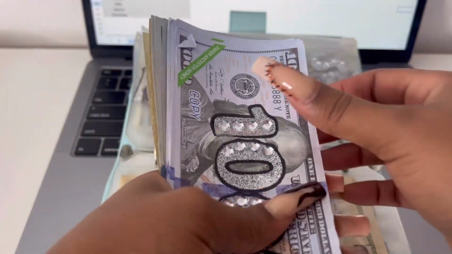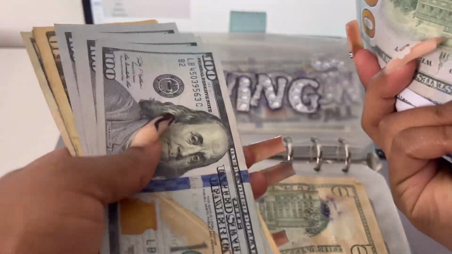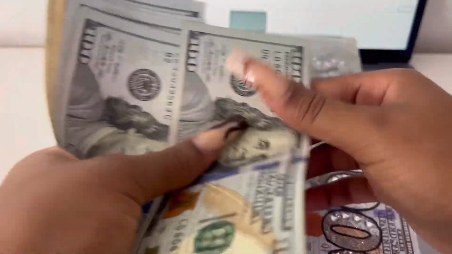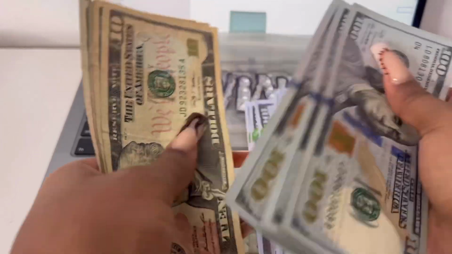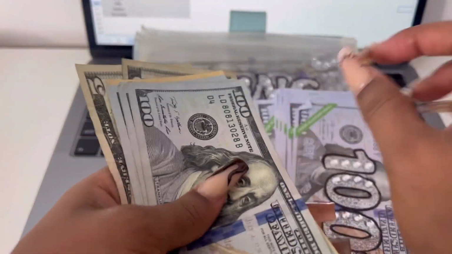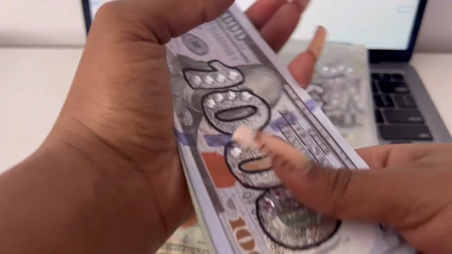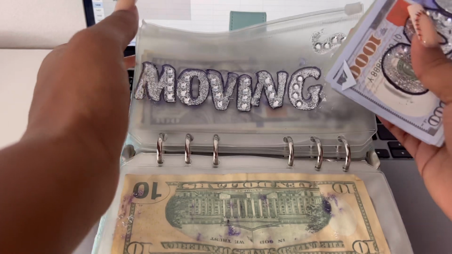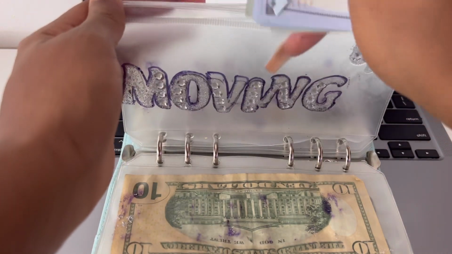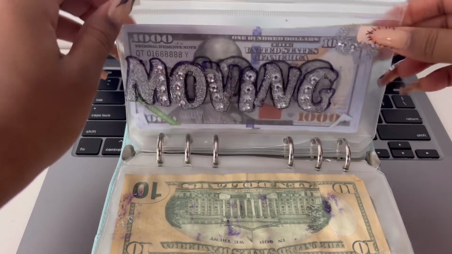So now our moving save should have 13,000. 1, 2, 3, 4, 500, 10, 20, 25, 30. 13,530. Which I'm so excited. I feel like we are racking this up. And this economy, house buying is so much more expensive, but I want to be prepared either way.